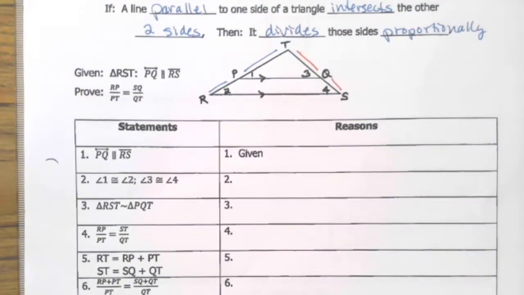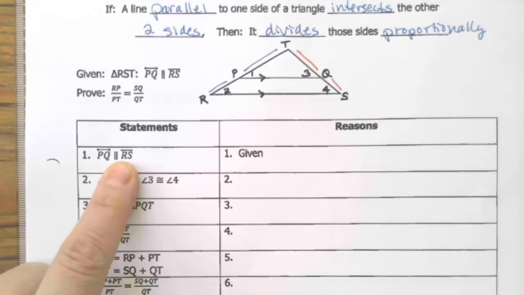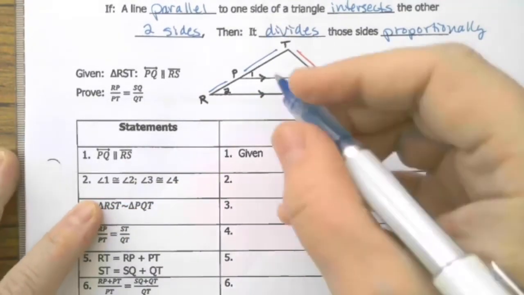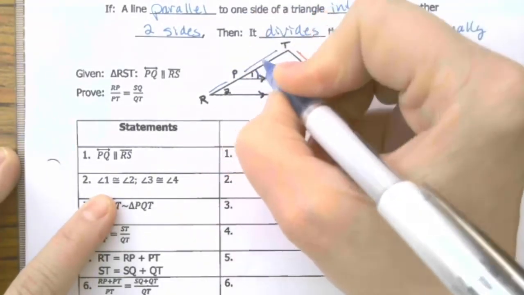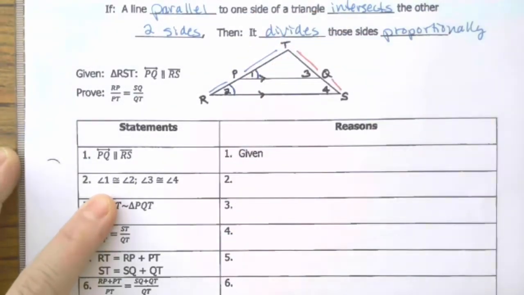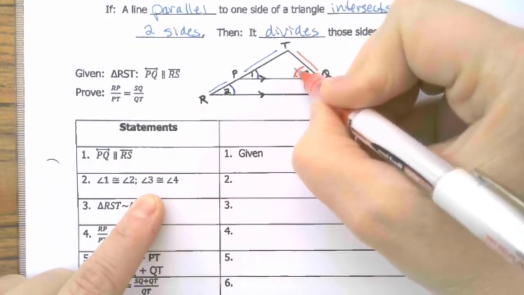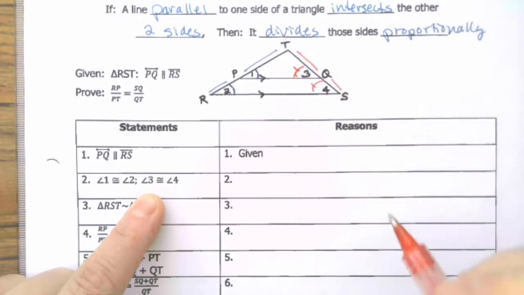All right, let's do this. So PQ parallel to RS, that's a given. So the first one says angle 1 congruent to angle 2. Let's mark that. So angle 1 congruent to angle 2, and angle 3 congruent to angle 4.